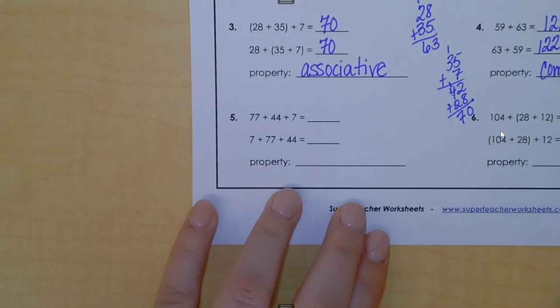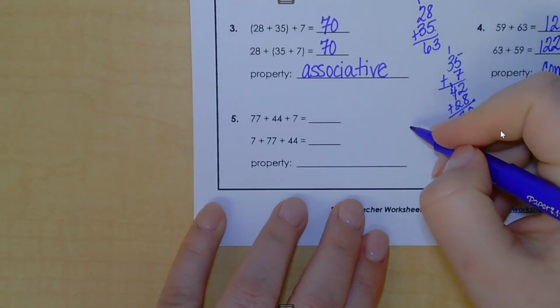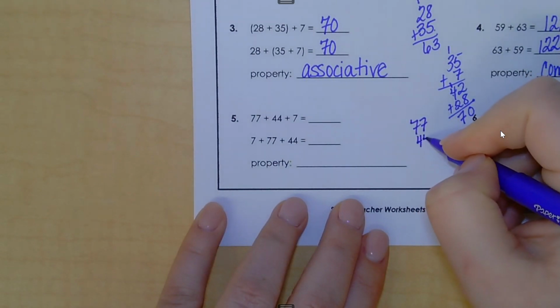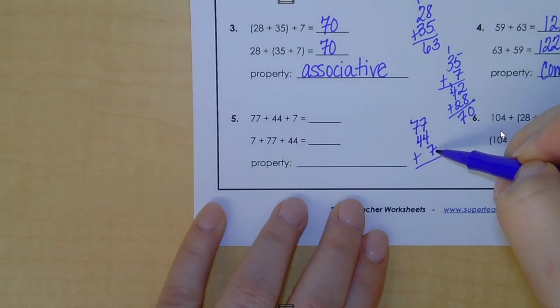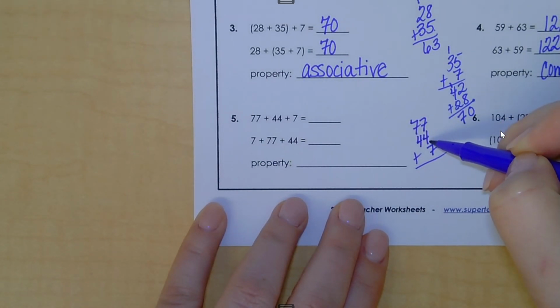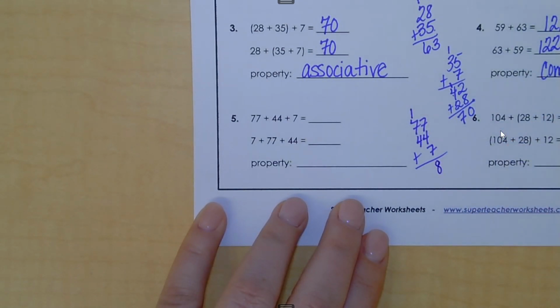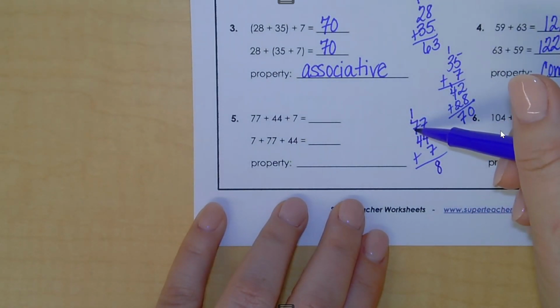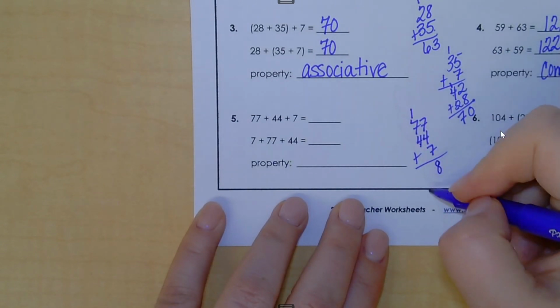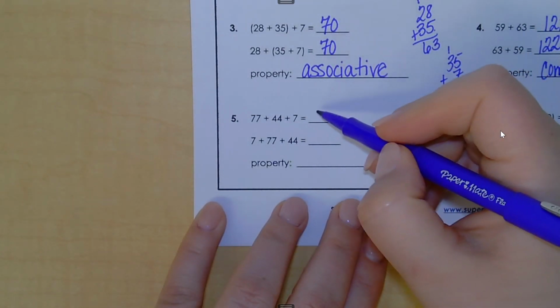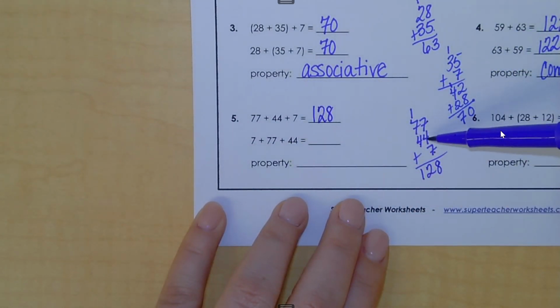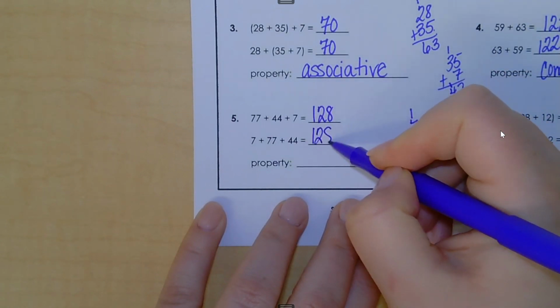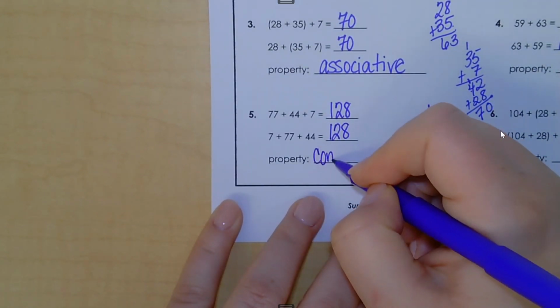All right, here we go. 77 plus 44 plus 7. Let's do it off to the side. 44 plus 7, here we go. Well, I know 7 and 7 are doubles, which is 14. Plus 4 is 18, so 1, 8. 1 plus 7 is 8. 8 plus 4 is 12. And these are the same numbers, 7, 77, 44, in a different order, which tells me I am using the commutative property.